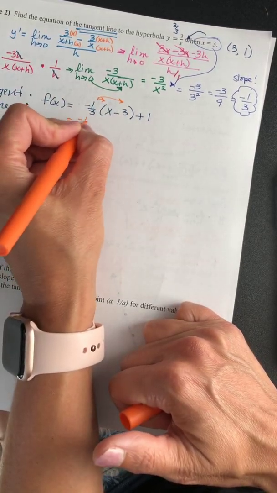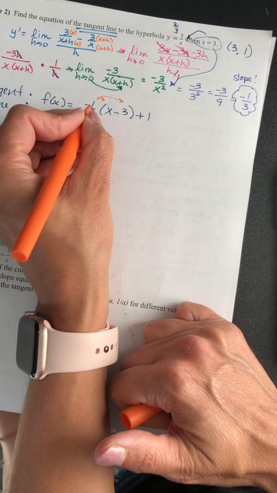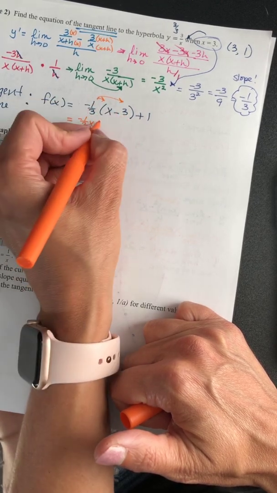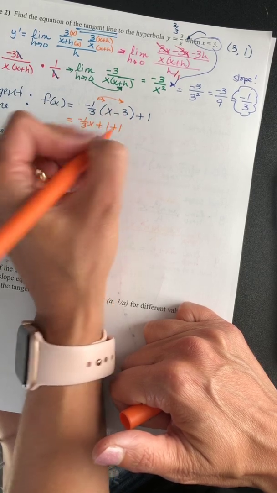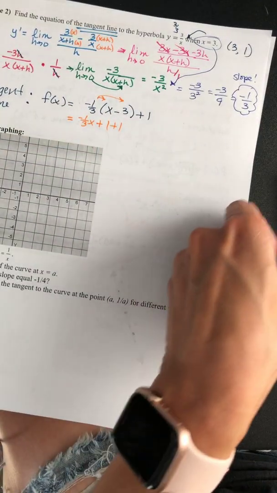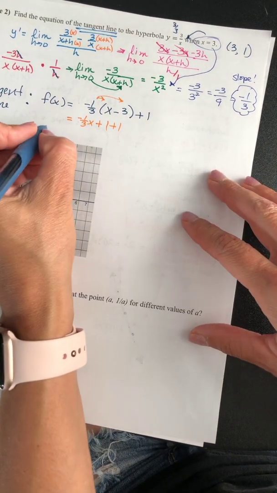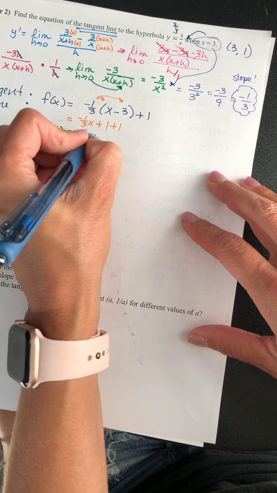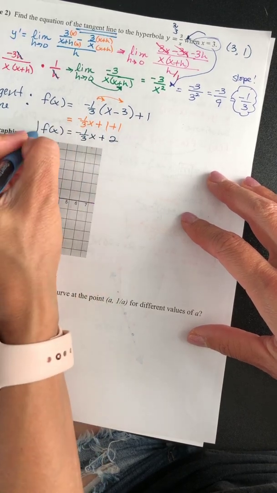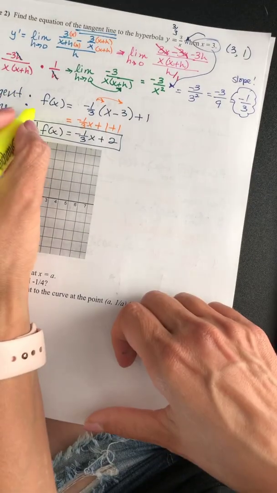So we'll get negative 1/3 x. Negative 1/3 times negative 3. Negative times negative is positive, and 1/3 of 3 is 1. Okay, I think we can see what our final answer is going to be. It's going to be f of x equals negative 1/3 x plus 2. There's the equation of our tangent line.